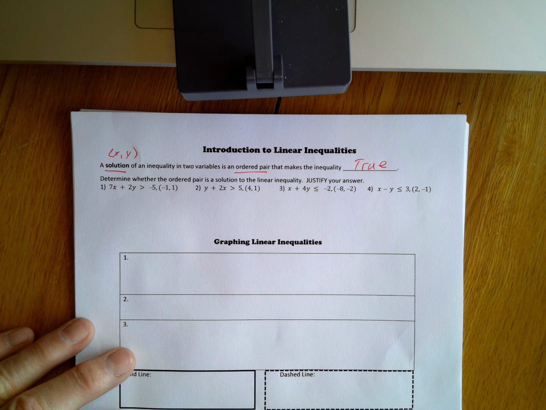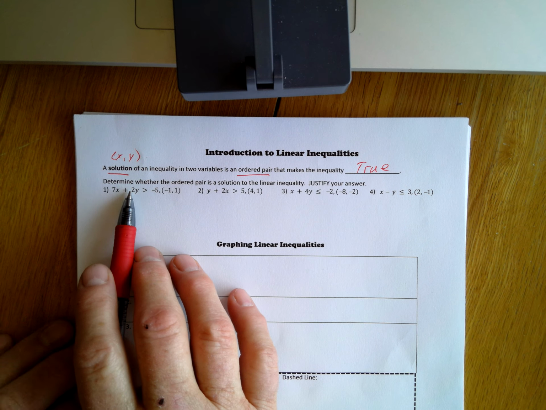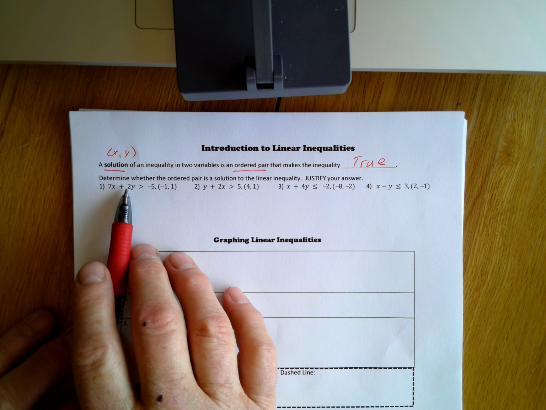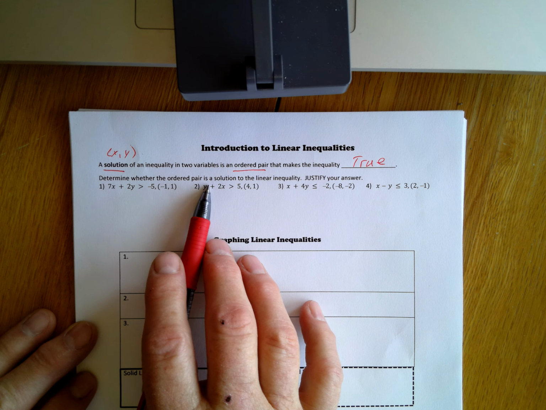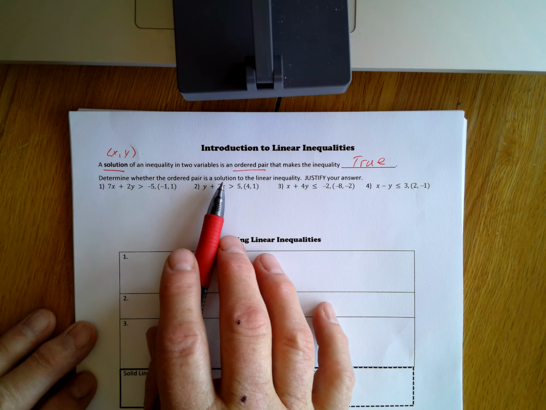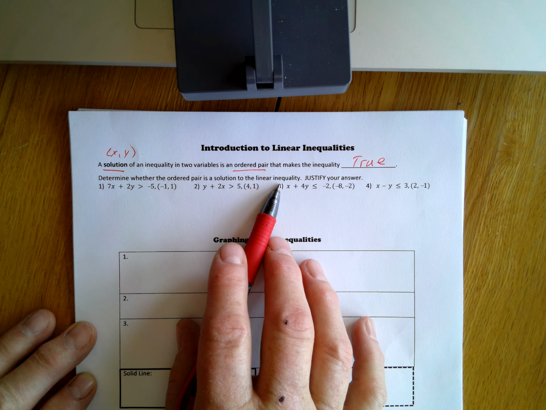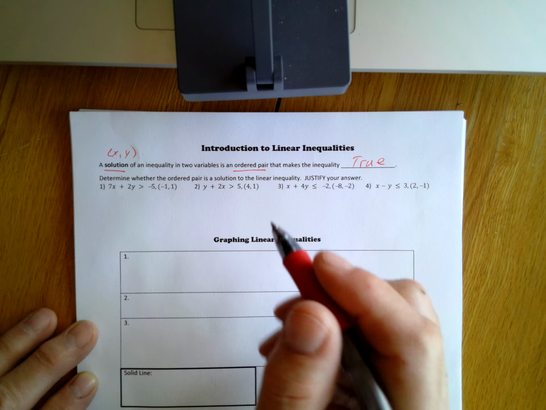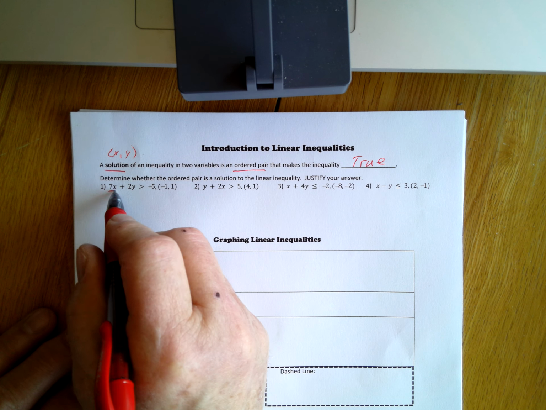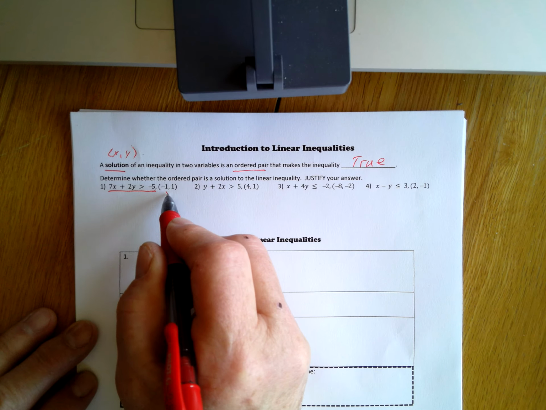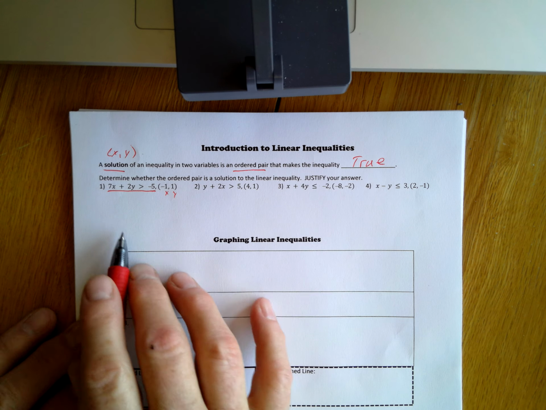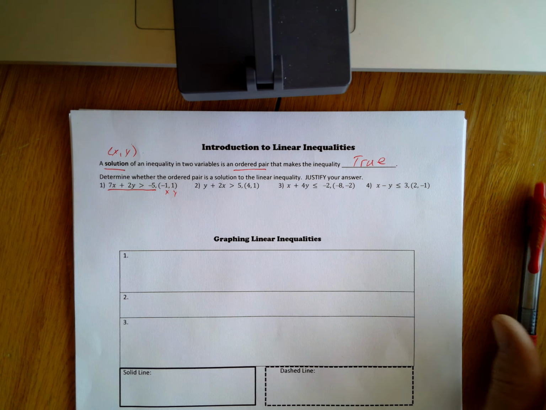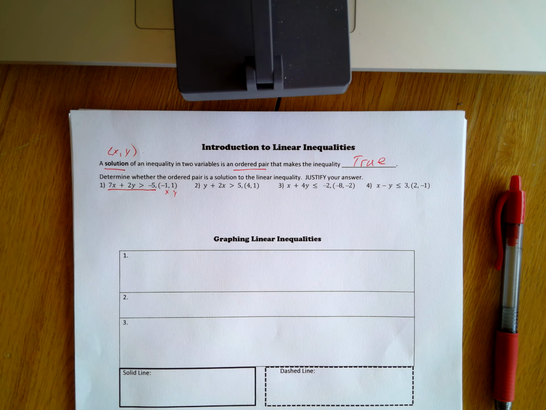So the instructions for our little warm up here, like we would be doing in class, say determine whether the ordered pair is a solution to the linear inequality. Justify your answer. Well, what does all this mean? This means for this inequality right here, we're going to plug in x and we're going to plug in y and we're going to evaluate it. We're going to simplify it down and find out if it's true.